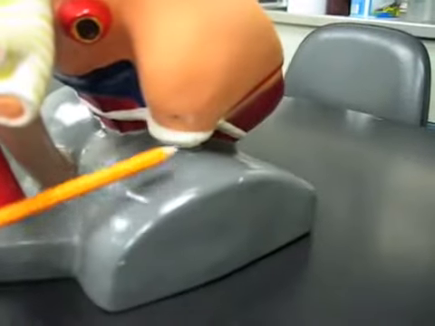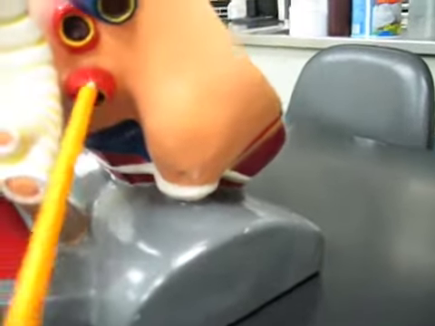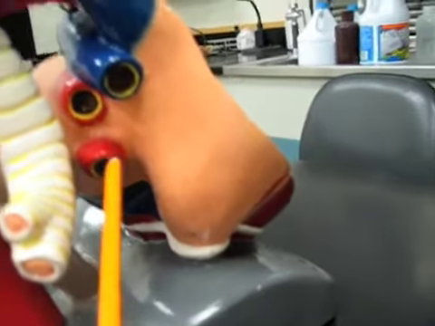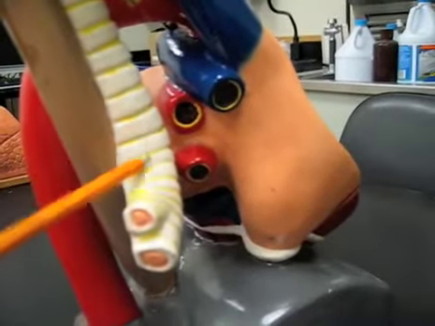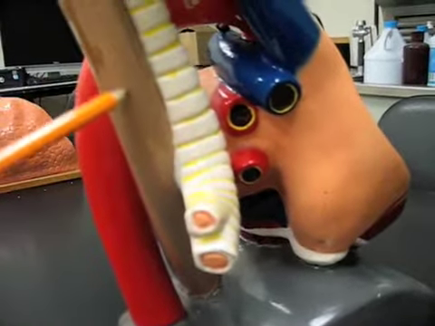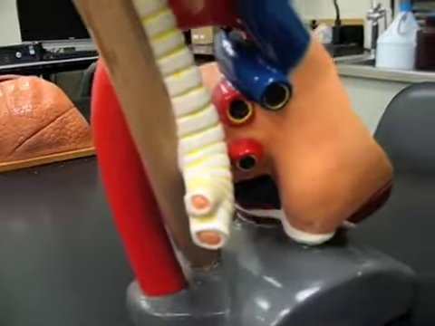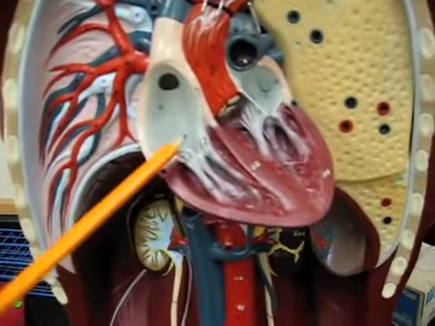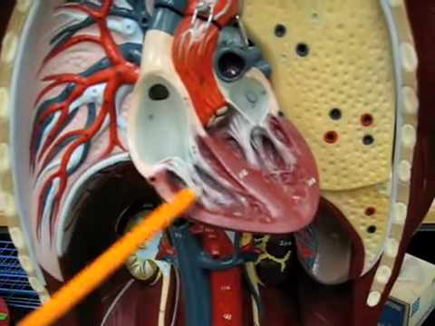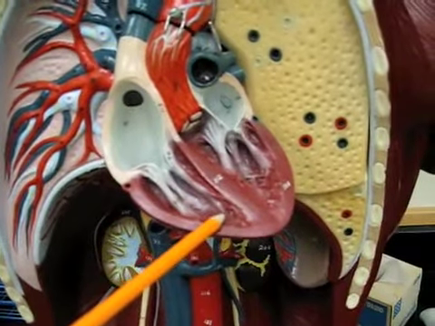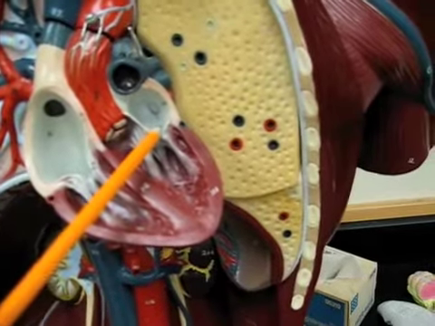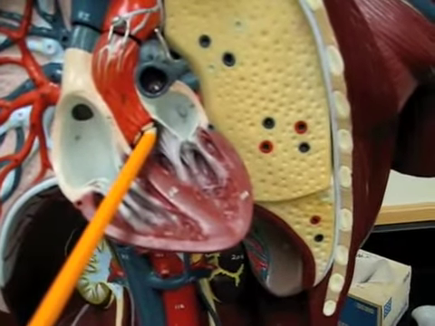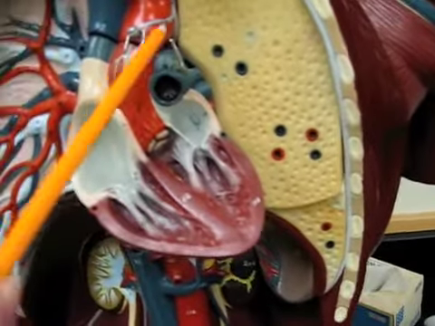And on this side of the heart, the inferior vena cava would come up here. Again, you have the right pulmonary veins right here, and then the right pulmonary artery. This is again the trachea with the rings and the esophagus. Again, on this model you can see the tricuspid valve with the chordae tendineae, papillary muscles, and the pectinate muscle. On the left ventricle you have the papillary muscle, chordae tendineae, and the bicuspid valve, the aortic semilunar valve, the aortic trunk, the aortic arch.